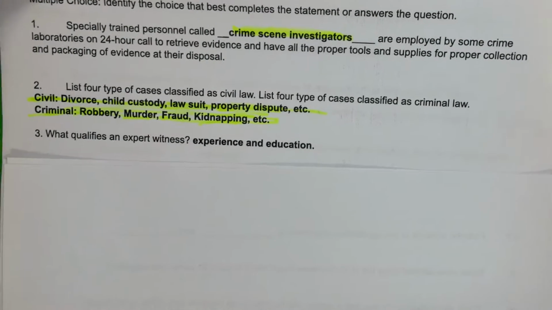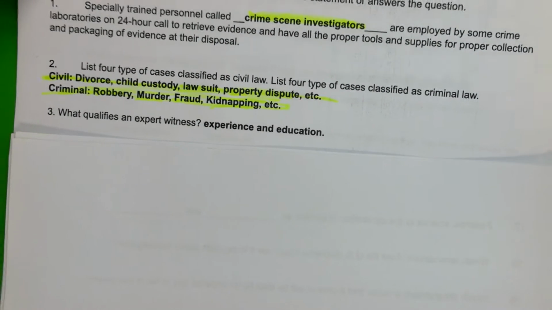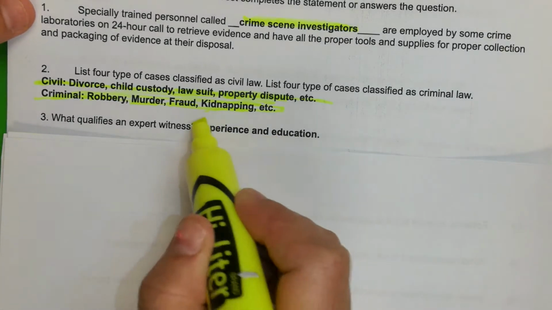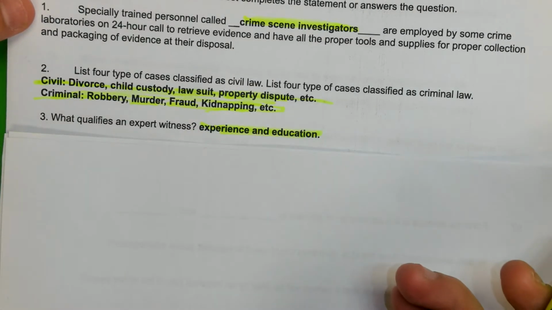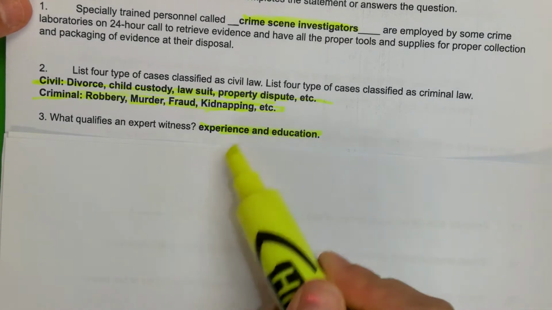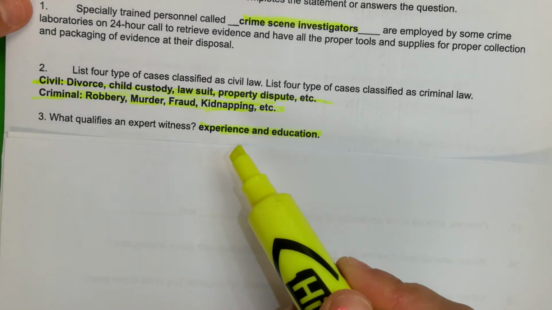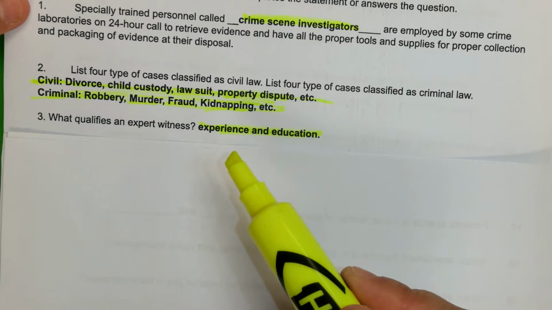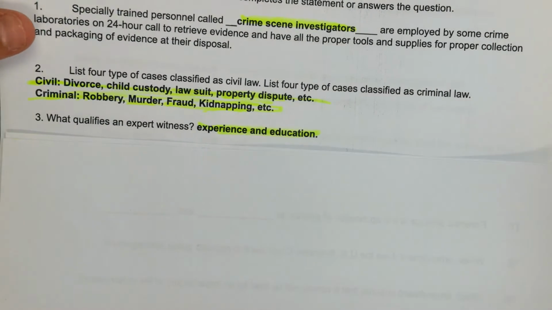Number three, what qualifies as an expert witness? So what qualifies as an expert witness is experience and education. Very, very important. And of course, the experience also includes testimony, like if you're going to be an expert, you also have to communicate with the jury very well.